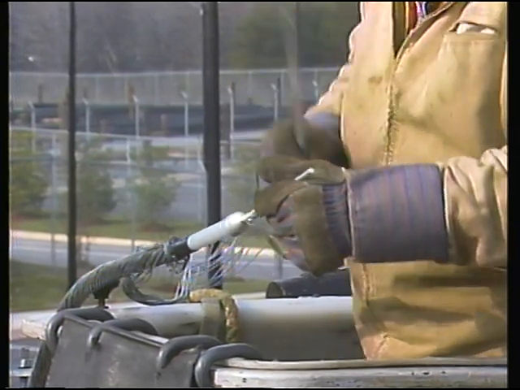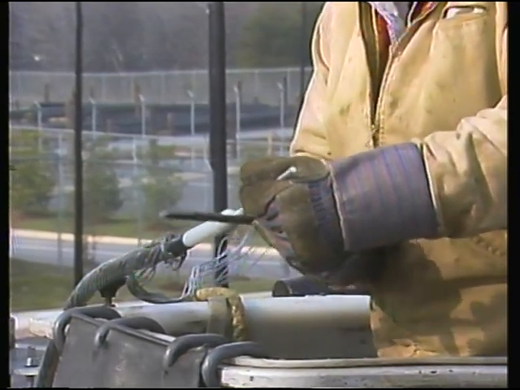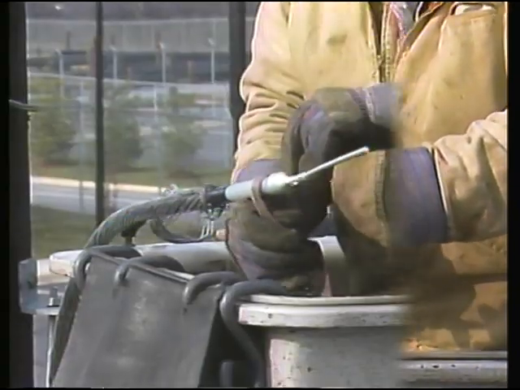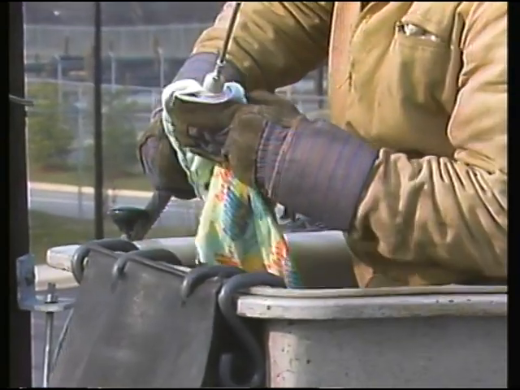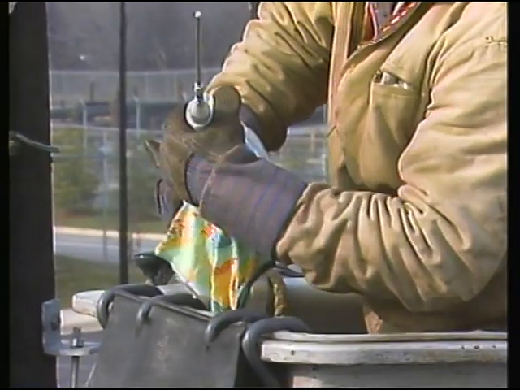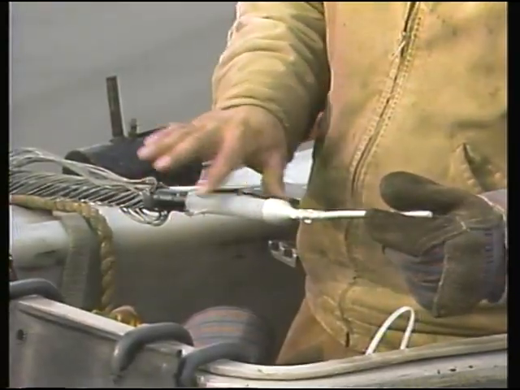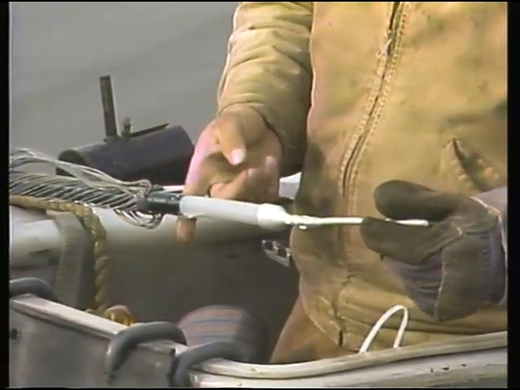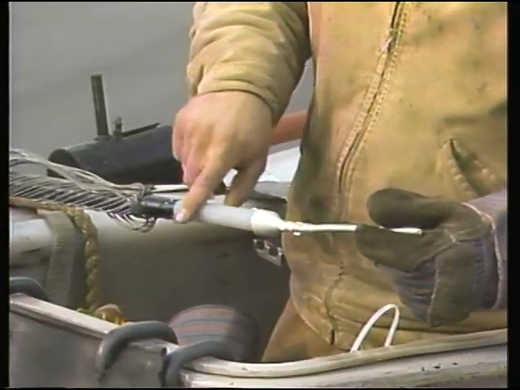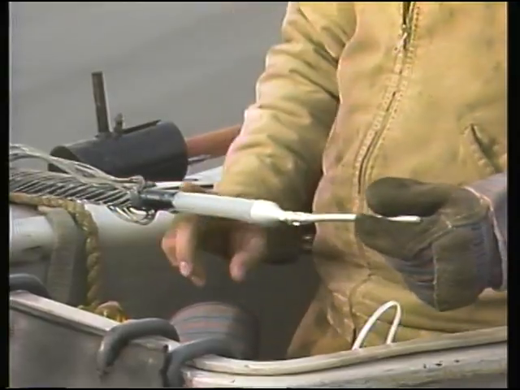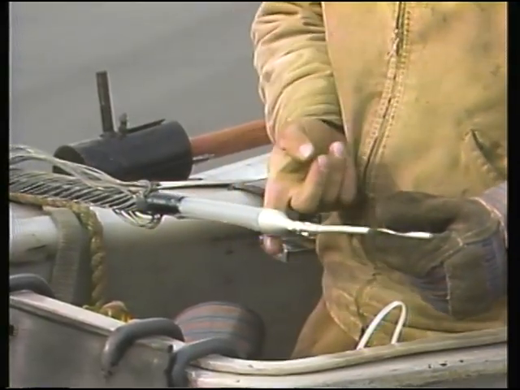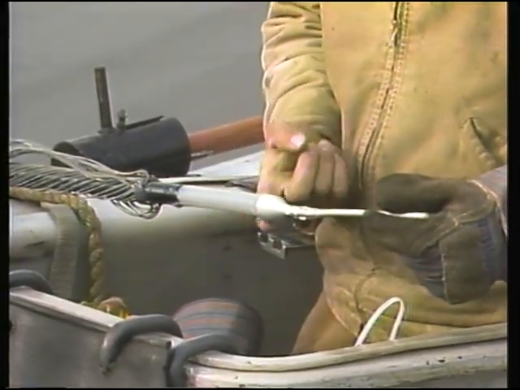He then files the connector to remove any rough edges. He sands the cable insulation and then cleans it with an approved solvent. Next, he applies a silicone grease to the primary insulation. In this example, the silicone grease is not being used as a lubricant. Instead, it serves as a filler and a sealant between the cable layers and the cold shrink tube.